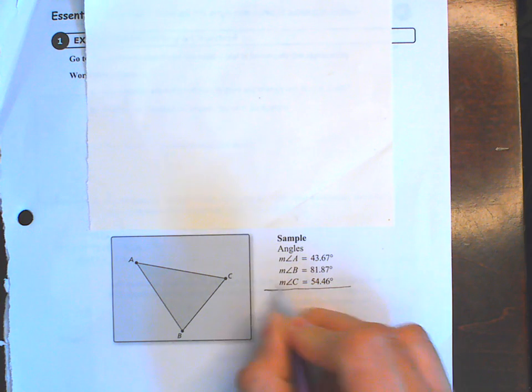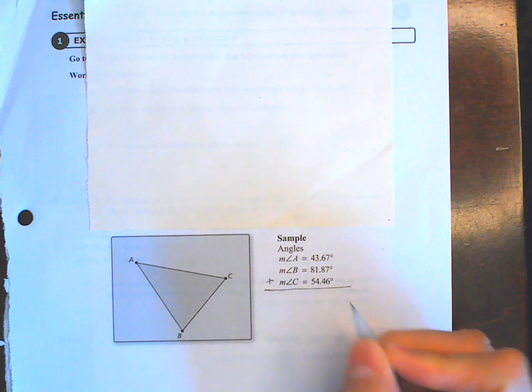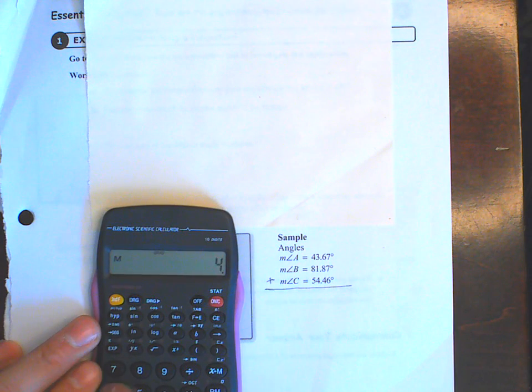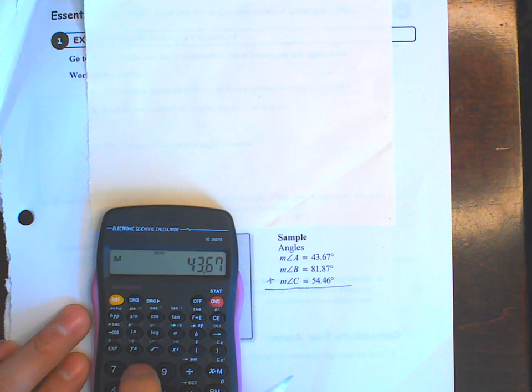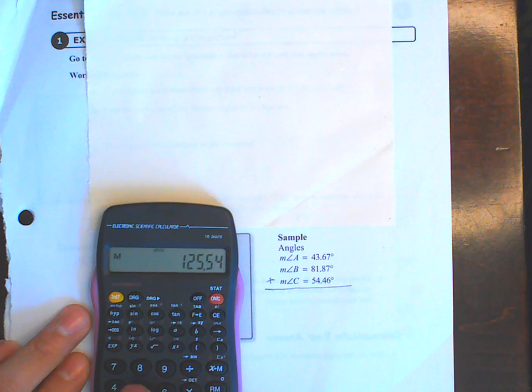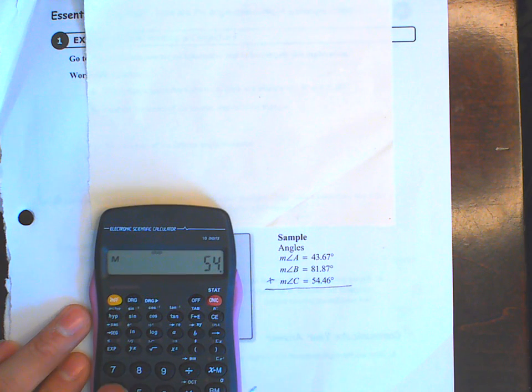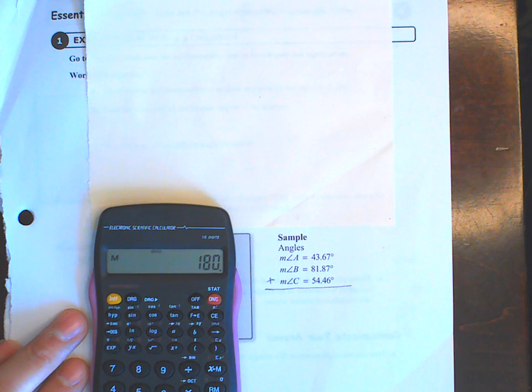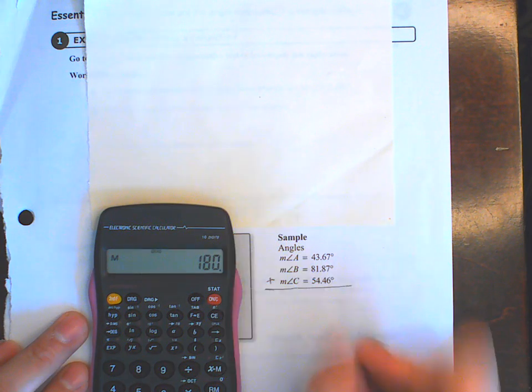Part of our prior knowledge is that the sum of the angles is going to be 180. So we're going to add all of these measurements and see if that's true. Using my calculator, I'm going to type in 43.67 plus 81.87 plus 54.46. Press equal, and you notice that that is indeed 180 degrees.